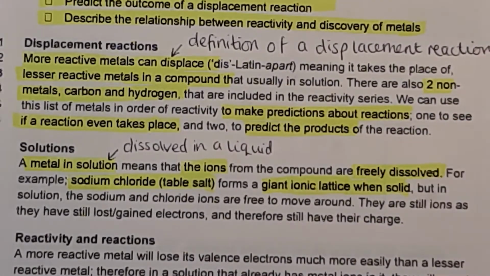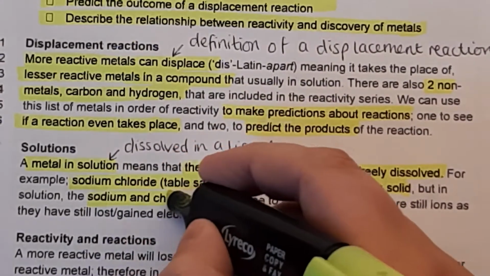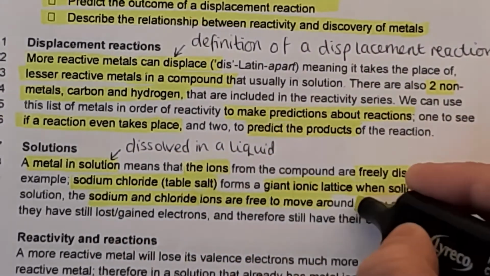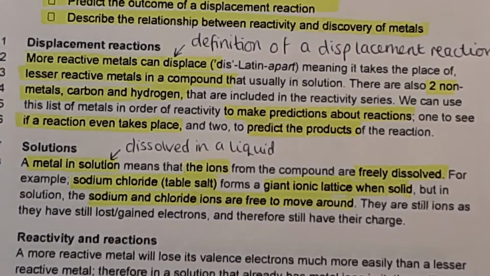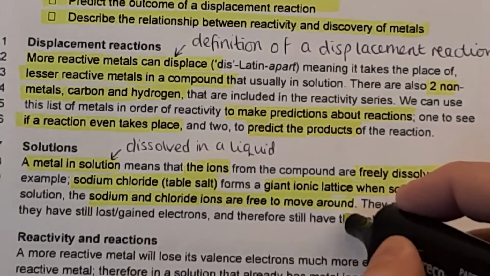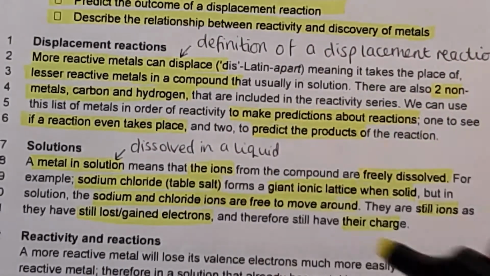However, in solution, the sodium and chloride ions are free to move around. They're still ions because they've gained or lost electrons. So they're positively or negatively charged because of their losing or gaining of electrons. So they have a charge.